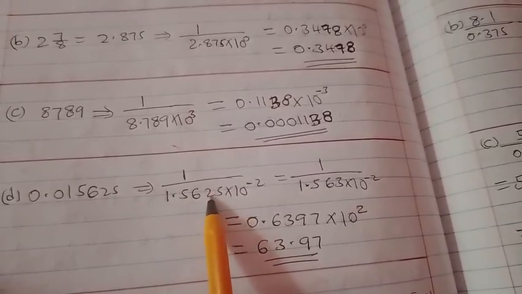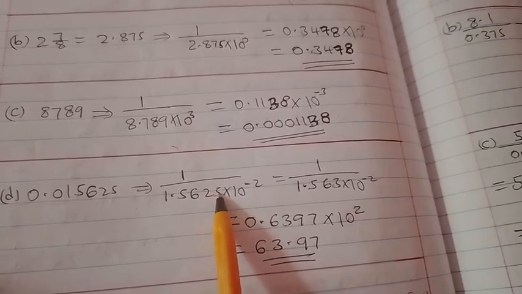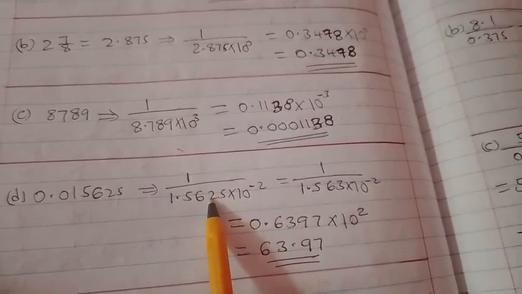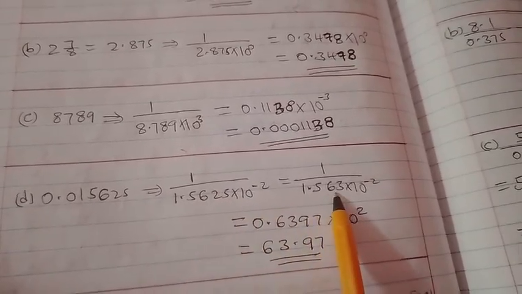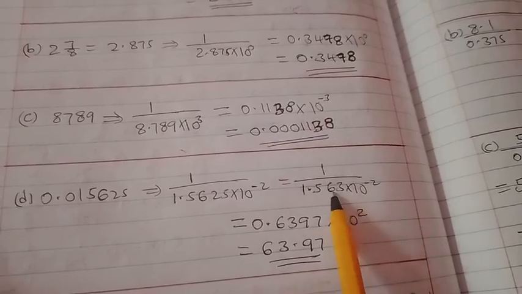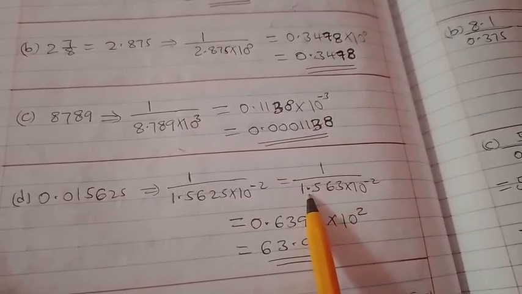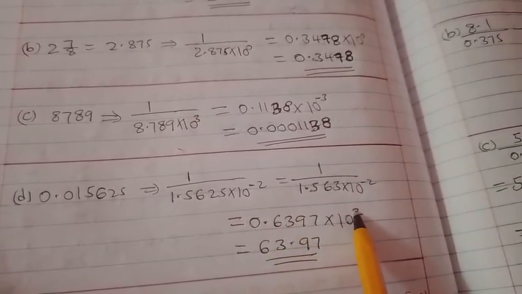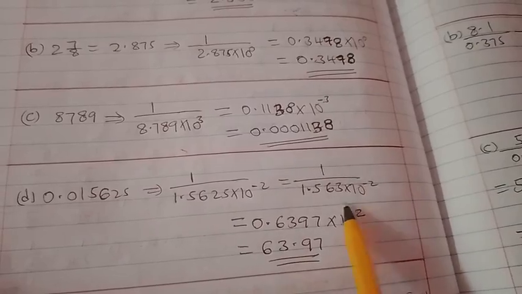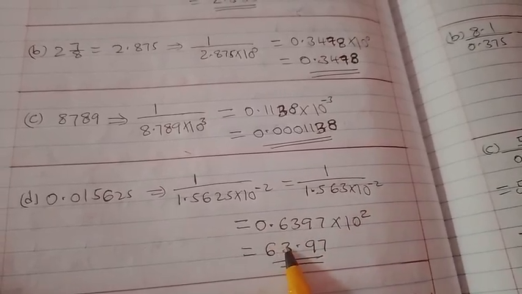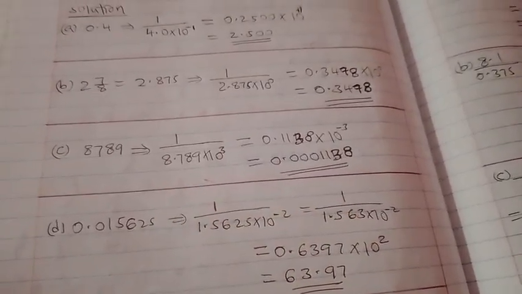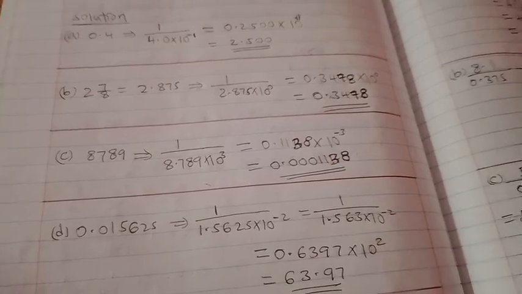Therefore, we round off the last 5, which is half, to change the 2 to be 3. So that from the table, we read the reciprocal of 1.563 times 10 power negative 2. Now from tables, the reciprocal of 1.563 is 0.6397 times 10 power positive 2. We change the sign of the power of 10. The answer becomes 63.97.